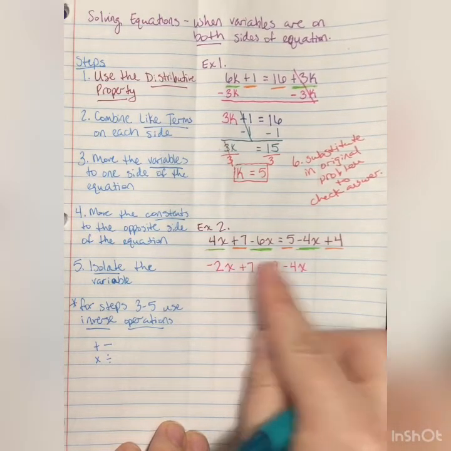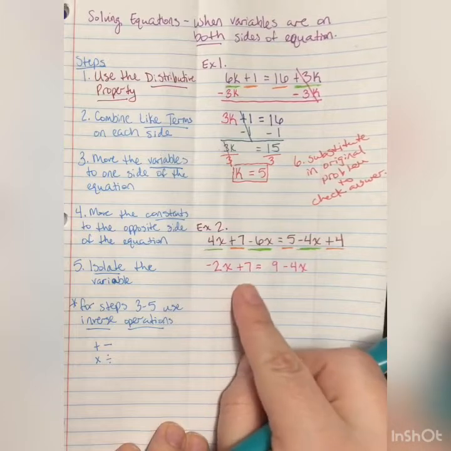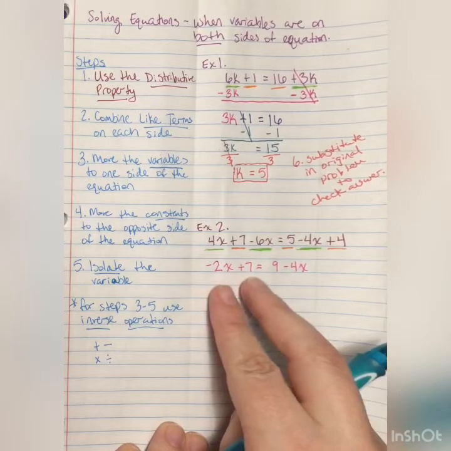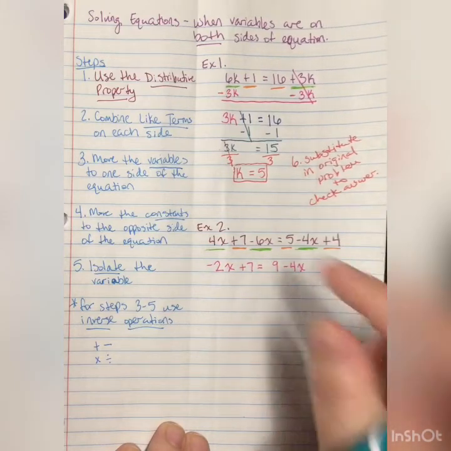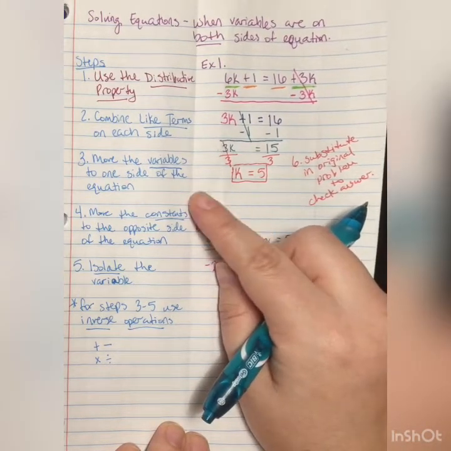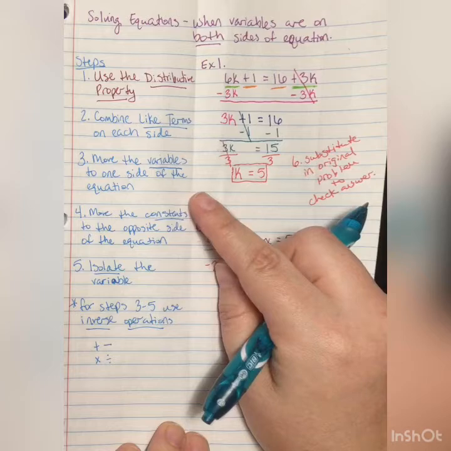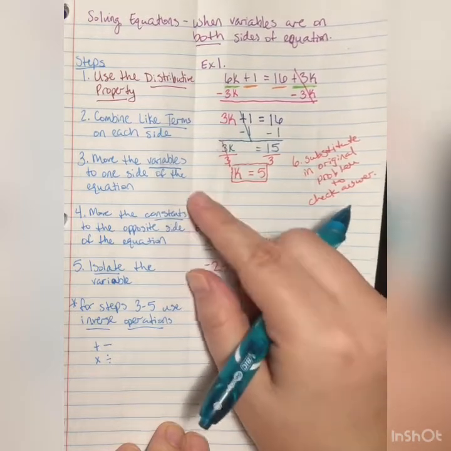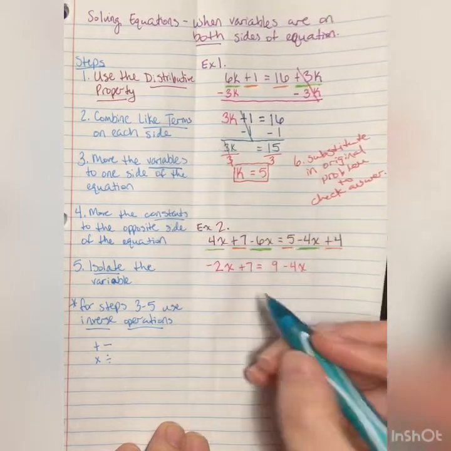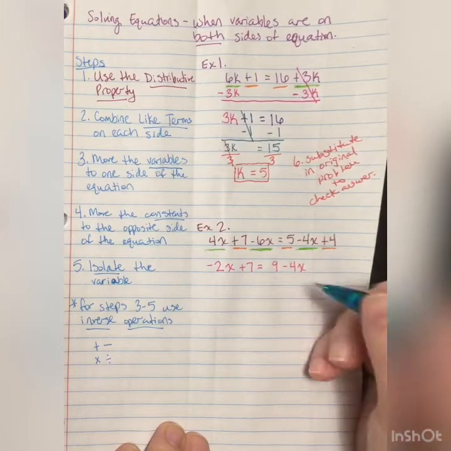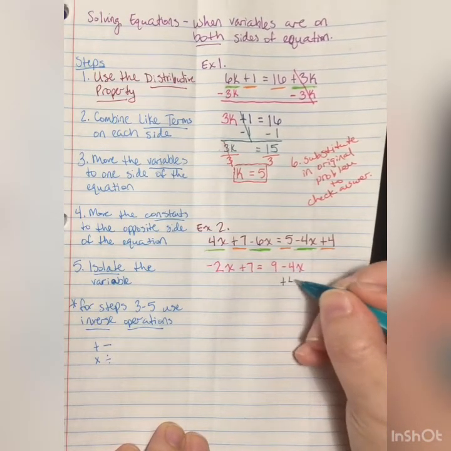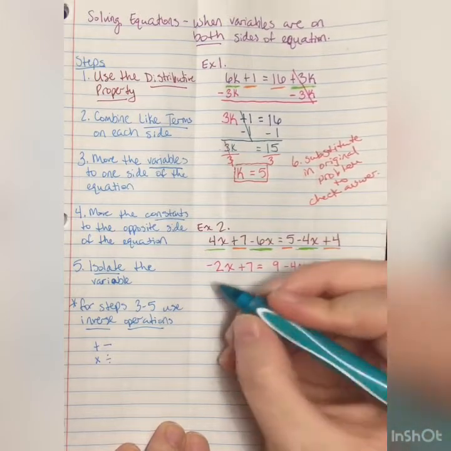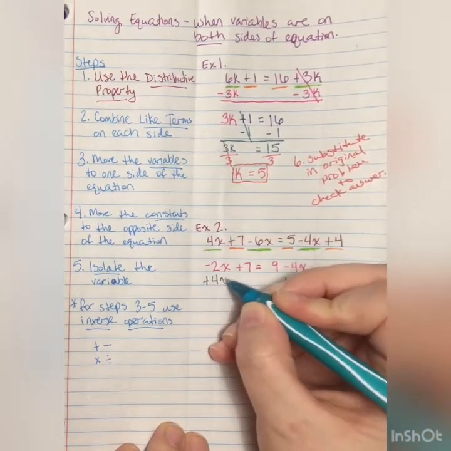All right, so now that we combined all the like terms, you can see we don't have any more like terms on this side of the equation or on this side of the equation. So this is where we come into step 3, where we're going to start having to move things around. Again, you could move the constants or the variables first, whichever order you prefer. So I'm going to start by, instead of subtracting 4x, I'm going to use inverse operations and add 4x to both sides.